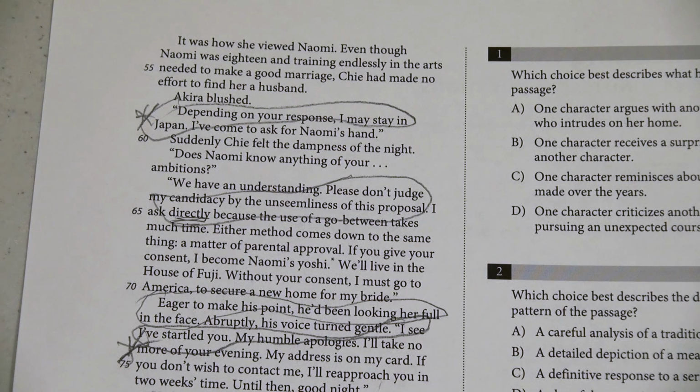Akira blushed. Depending on your response, I may stay in Japan. I've come to ask for Naomi's hand. Suddenly, Chi felt the dampness of the night. Does Naomi know anything of your ambitions? We have an understanding. Please don't judge my candidacy by the unseemliness of this proposal. I ask directly because the use of a go-between takes much more time.